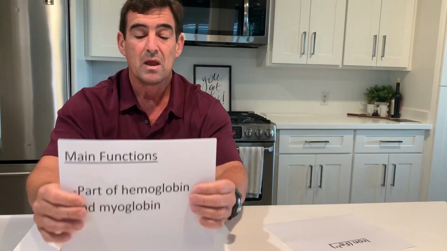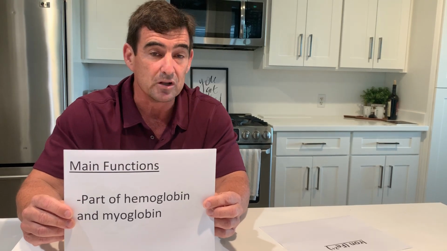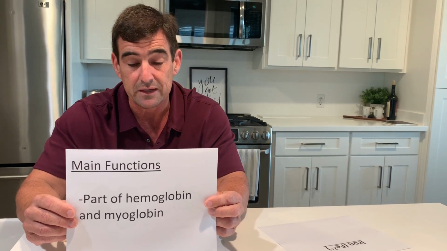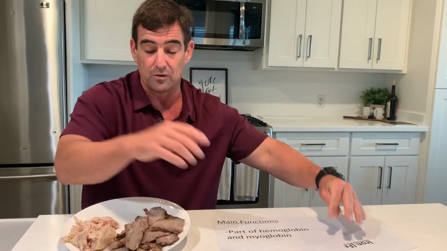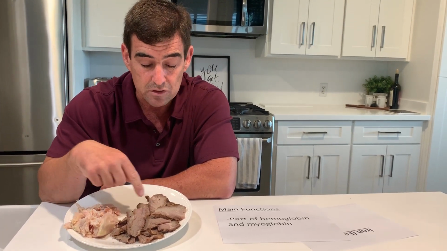So, main functions of iron is they make what are referred to as iron-containing proteins, and the one that's most notable is hemoglobin. So when you think of a red blood cell, simply a bag of hemoglobin, and hemoglobin is a globular protein that contains iron. The iron's needed to allow that protein to carry oxygen. So that's hemoglobin. The other one's myoglobin, and myoglobin is an oxygen storing protein. And myoglobin, again, back to our meat here, is what makes dark meat dark. So dark meat is the best form of iron.